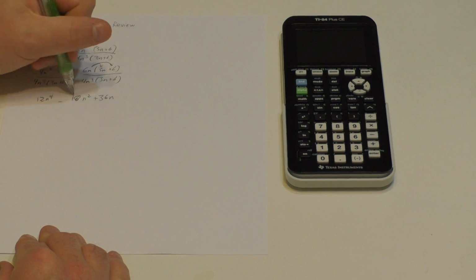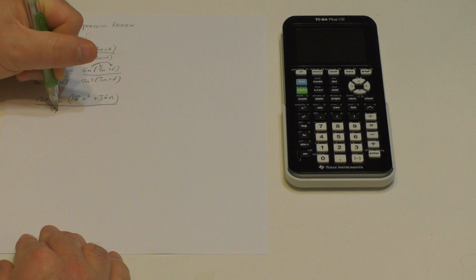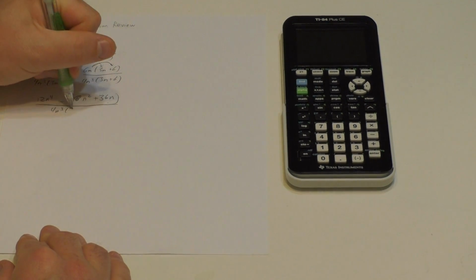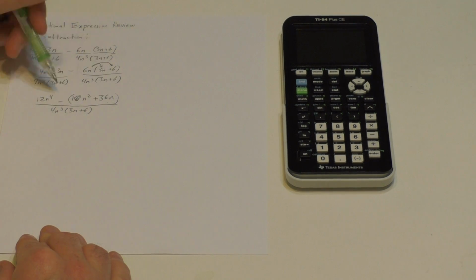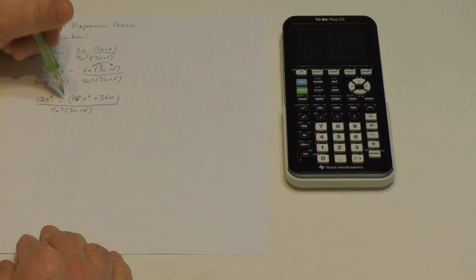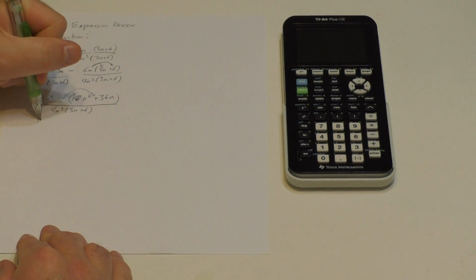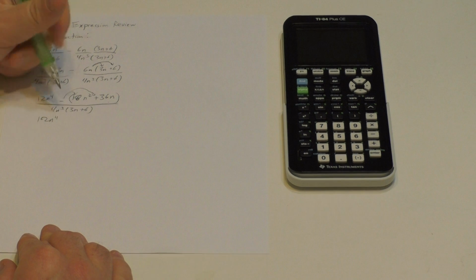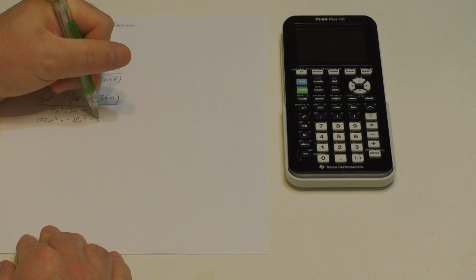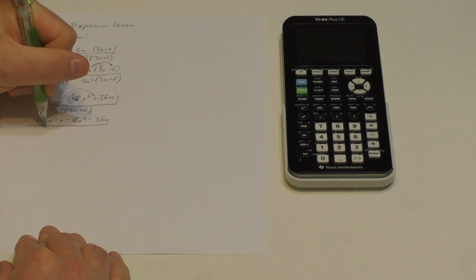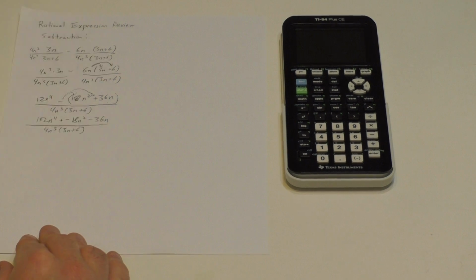And so let's combine these together. Let me put parentheses around this. Have 4n to the third times 3n plus 6, okay? I put this in parentheses because we're subtracting all of this, okay? So what I like to do is distribute the negative to make it an addition problem. So 12n to the fourth plus negative 18n squared minus 36n over 4n to the third, 3n plus 6, okay?